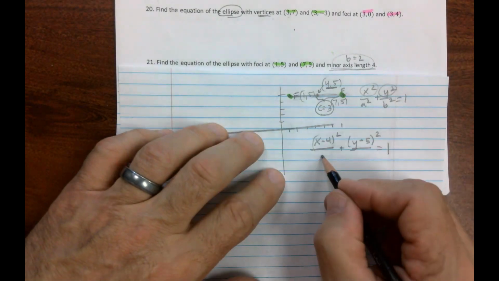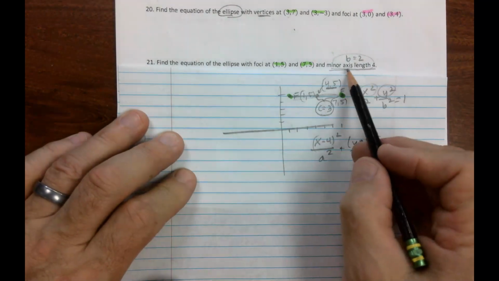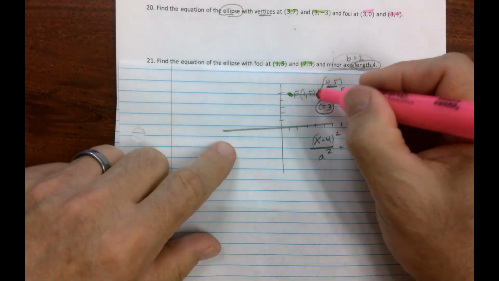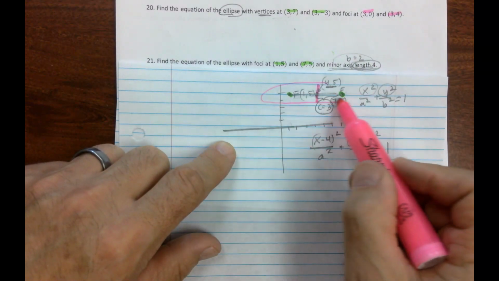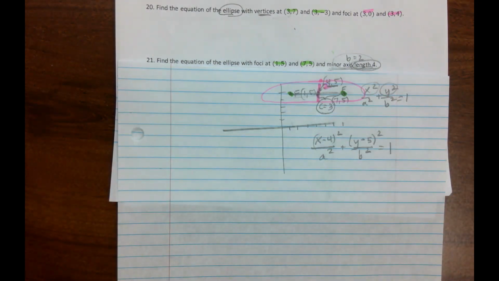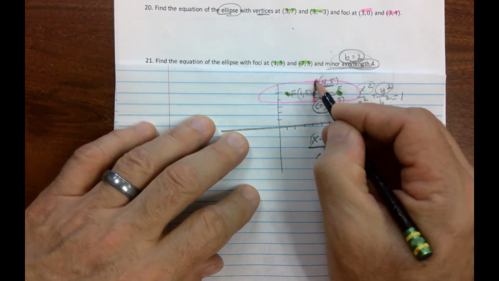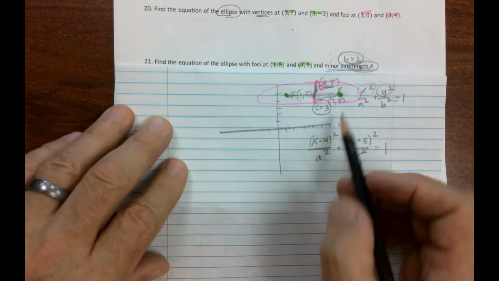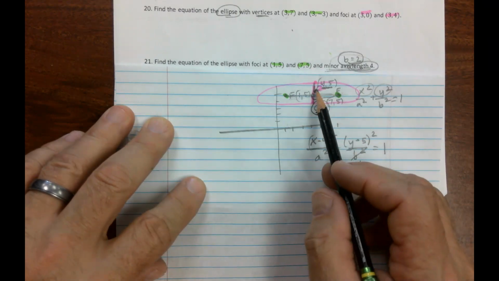Because it's this way, I know my a squared is going to be here and my b squared is going to be here. Well, look at this little clue. My minor axis is length 4. So what that means is, from the center, I would go up 2, down 2. So we know it would look something like this, because this is 2 right here, which is telling us essentially b is 2, because b is half of our minor axis. So I can take that out, square it, and that's a 4. Well, I know c is 3. I know b is 2, so b squared is 4.